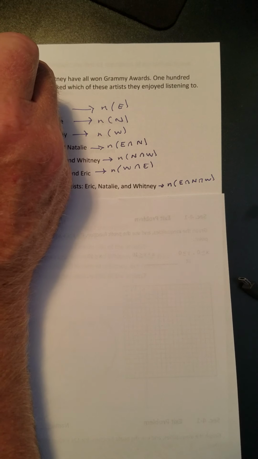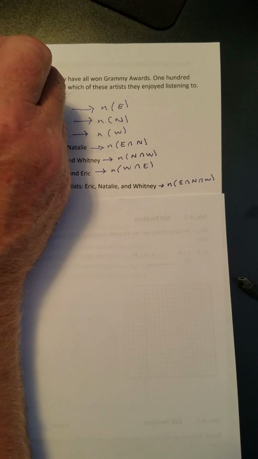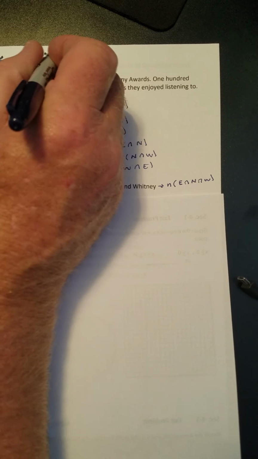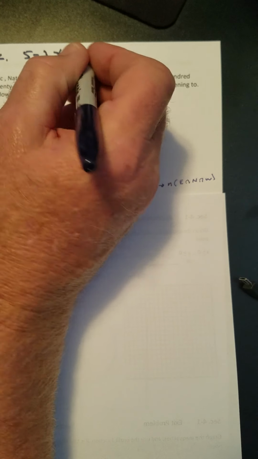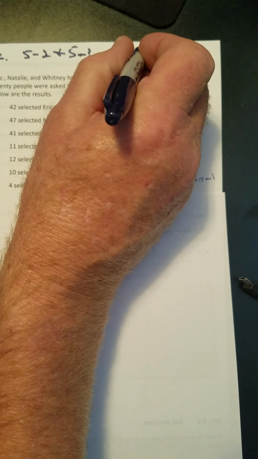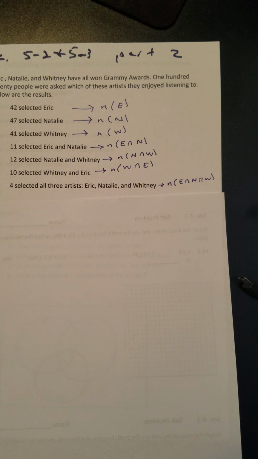This is section 5.2 and 5.3, part 2. And I'm not sure how much my notes are following the book, but you're getting everything one way or another.